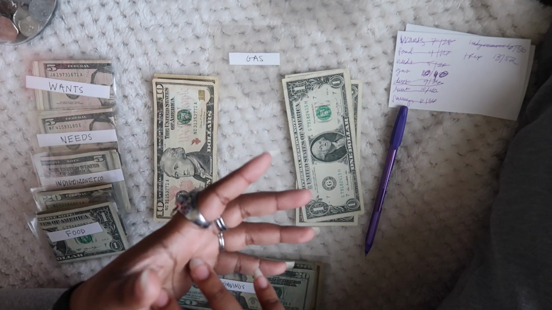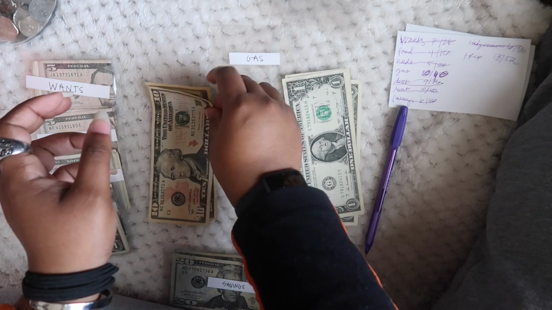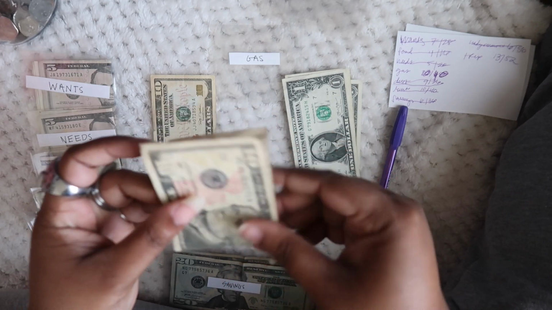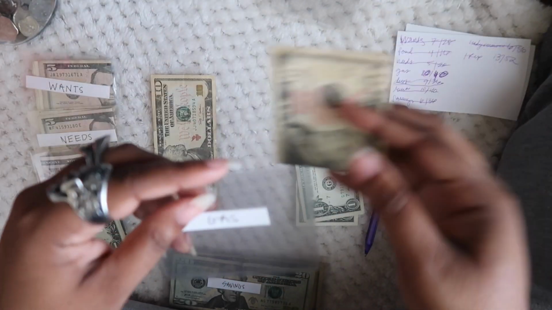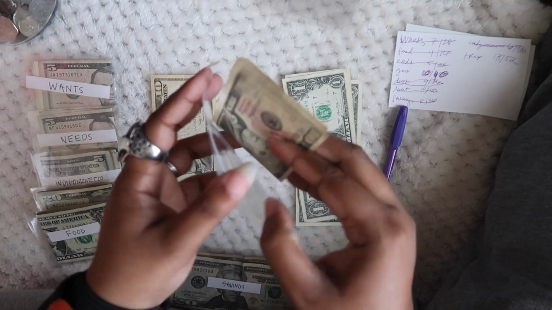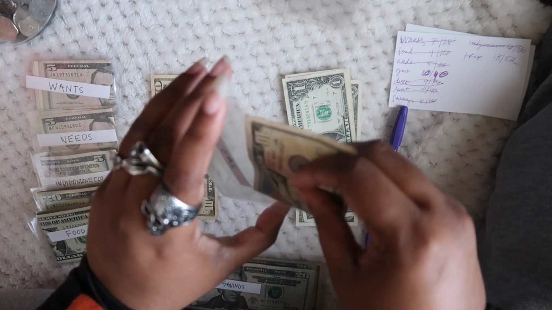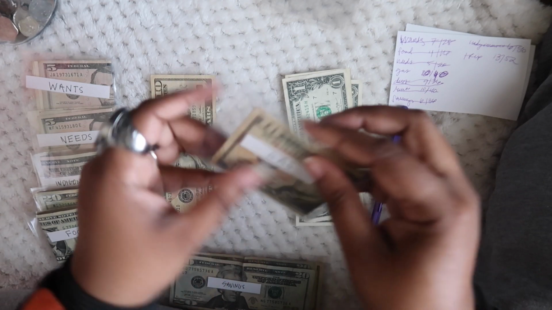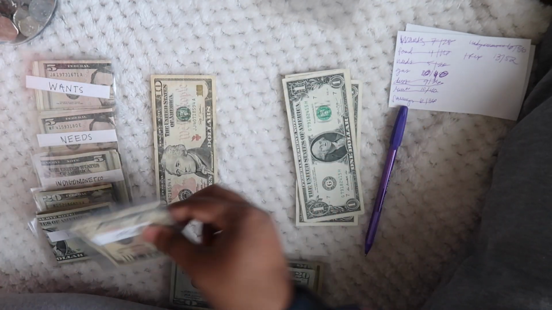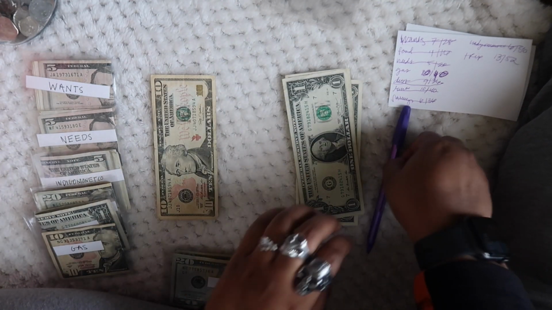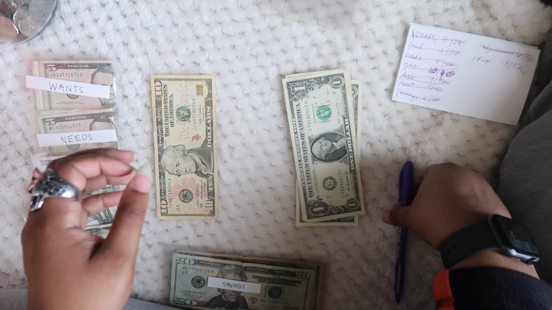Gas is going to get $10. My bad, you guys. Gas is going to get 10. Oh no. Okay. Cool. I'm glad I got that figured out. So gas is there. We can cross off gas.